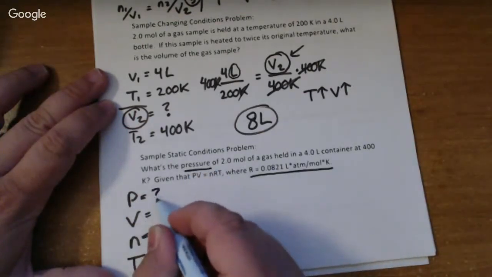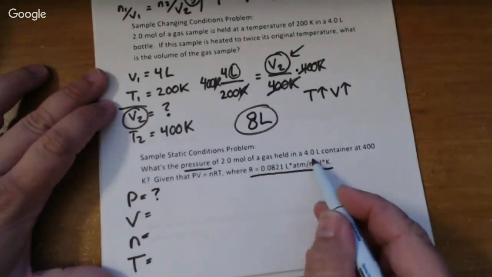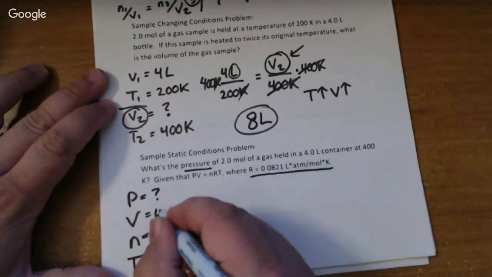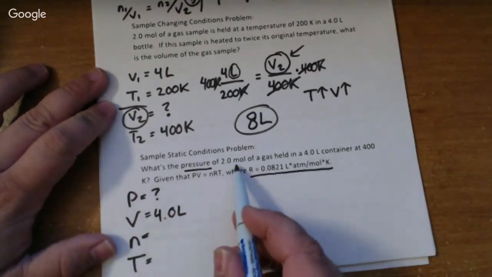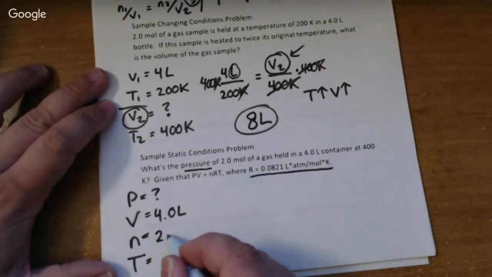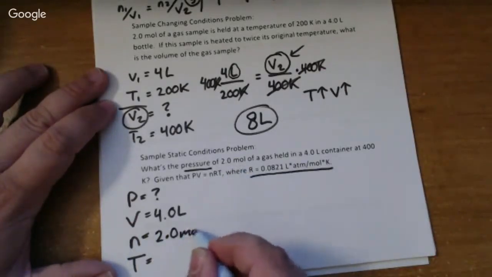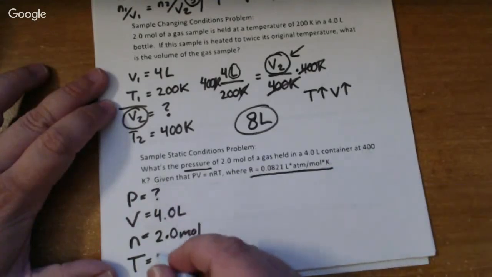So I don't know P, so that's what I'll be solving for. My volume is given in liters, 4 liters. My n is going to be my moles, so I've got 2 moles of gas. And my temperature is 400K.